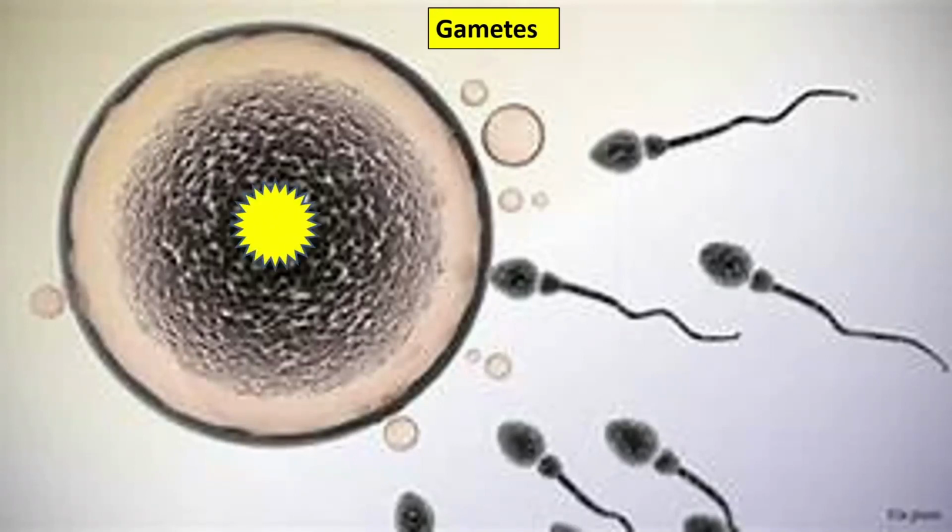Now, this large cell is the ovum. It is the female gamete. Sometimes gametes are called sex cells. And it is a single one. And these sperms are trying to fertilize or to join the nucleus of the ovum, but only one is going to succeed.